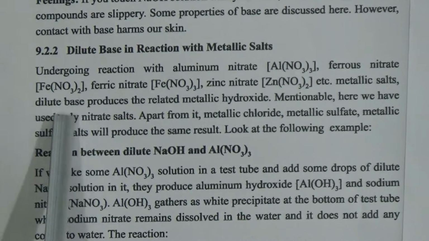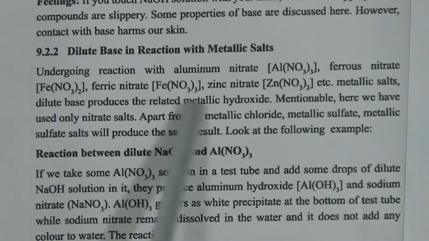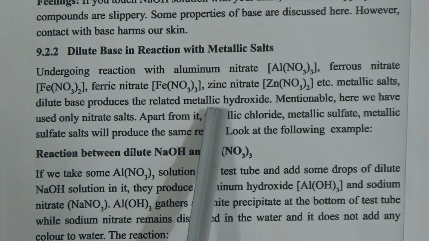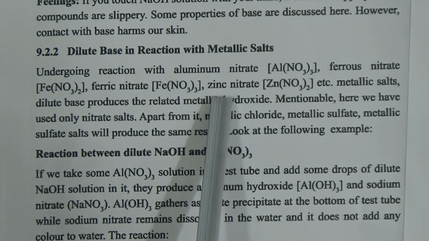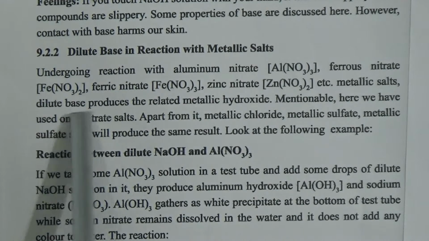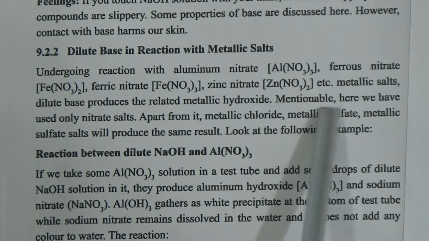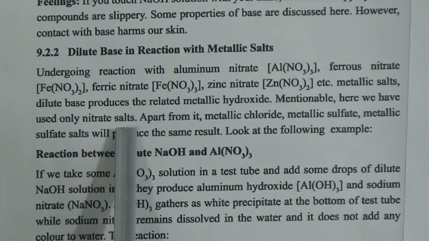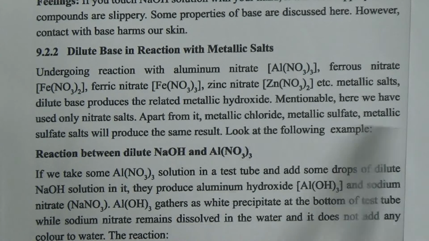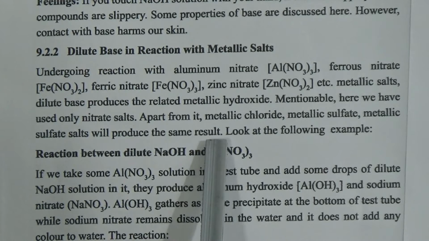When the base reacts with ammonium nitrate, ferrous nitrate, ferric nitrate, zinc nitrate, etc., the metallic salt and dilute base produce the metallic hydroxide. Mentionable here, we have to use the nitrate salt apart. Now metallic chloride and metallic sulfate salt will produce the same result.